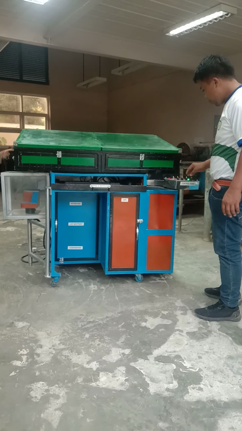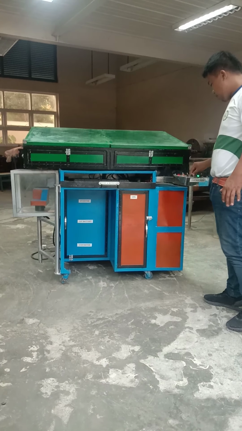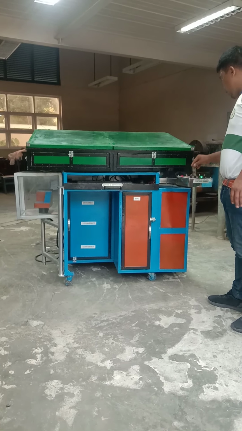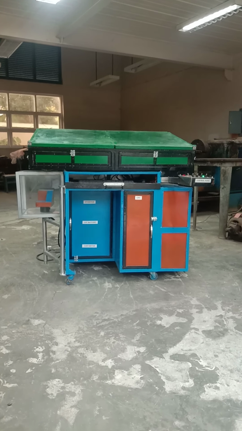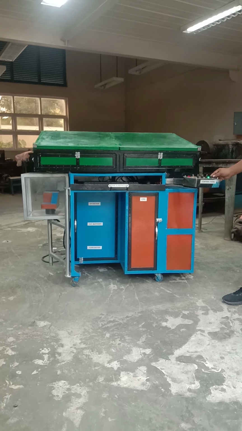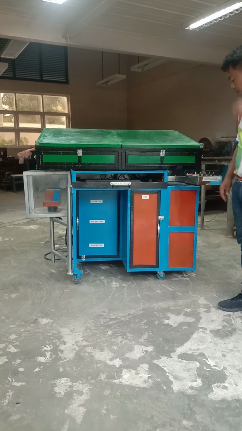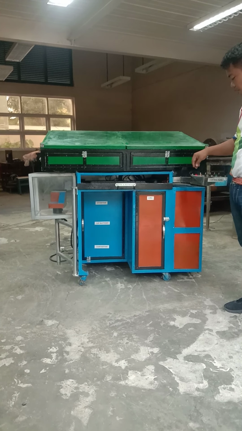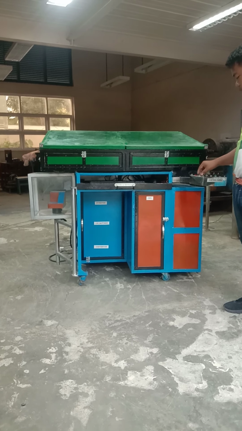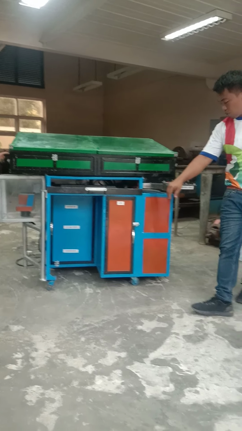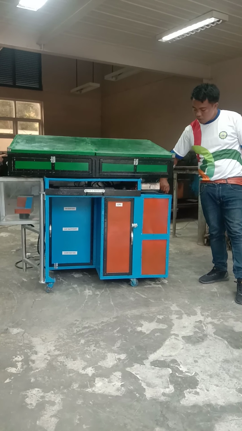You can shut off now the CPU, the monitor, then the silkscreen processor, and then the actuator. And then the last is the main power source. Then to save space, push this into this position.